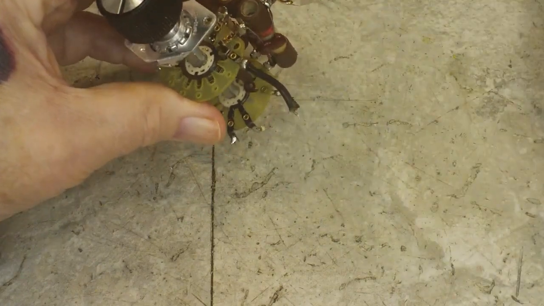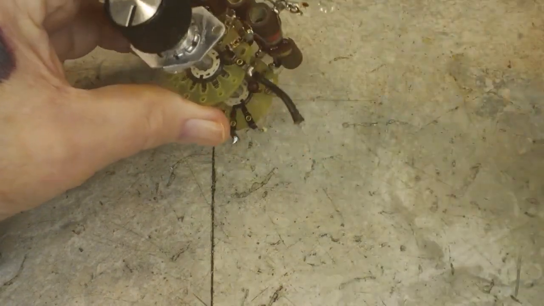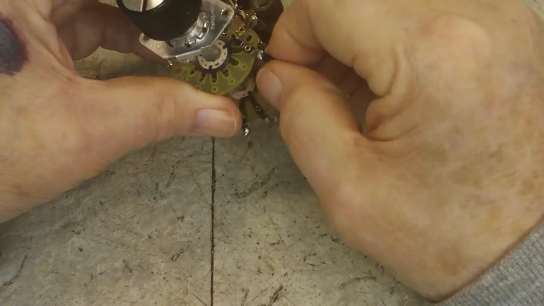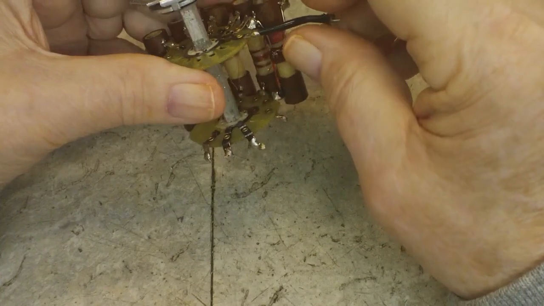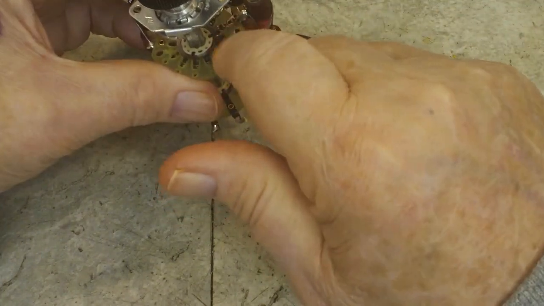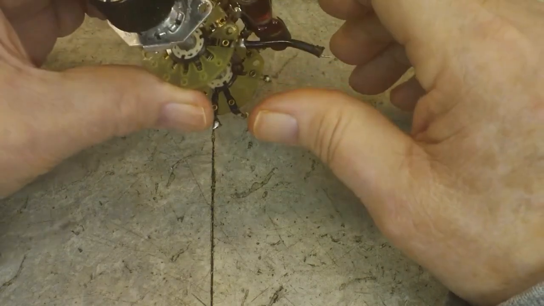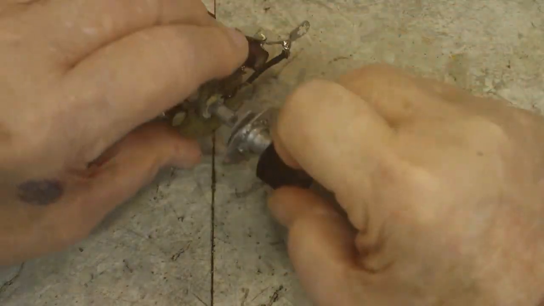I see it, I think. Maybe, maybe not. Nope, that's not it. But see how this has got turned around here? It's way over there now. Now it's where it's supposed to be, I think. I'm pretty sure. See, that one's making contact with that. That should be correct. Almost 100% positive. Now the only other thing is, again, the switch or the washer.